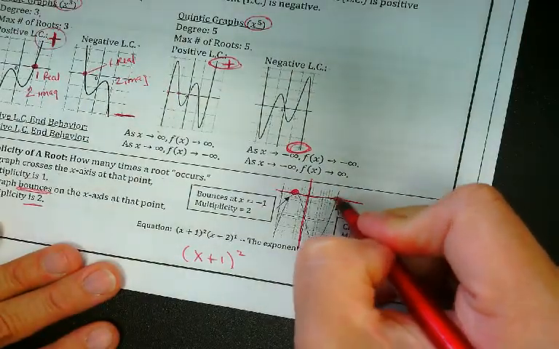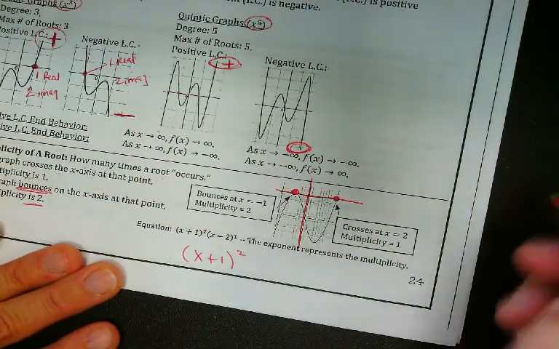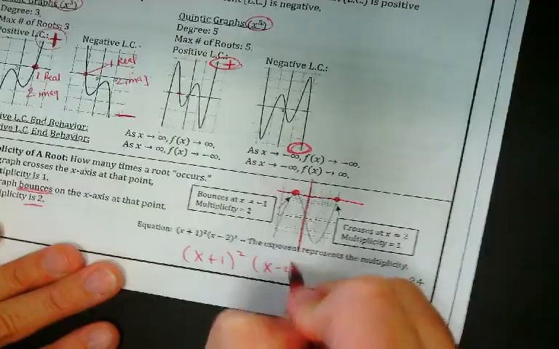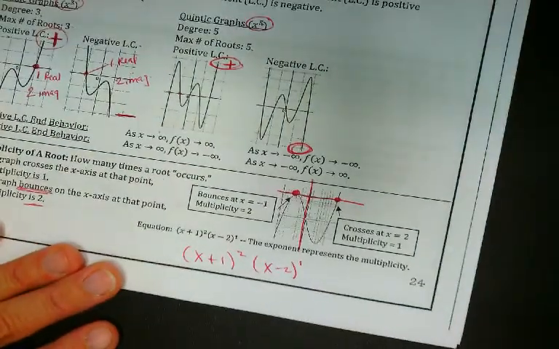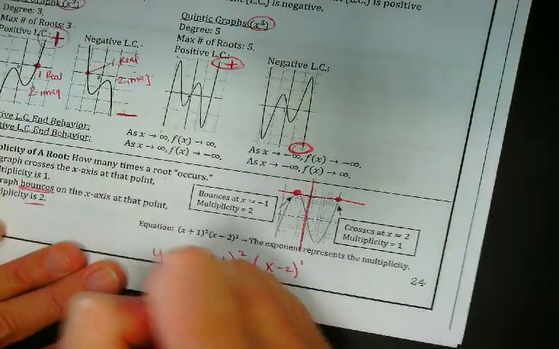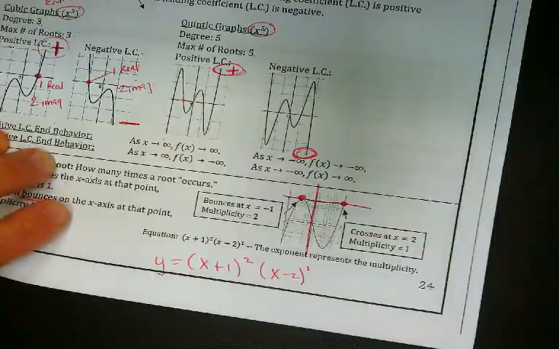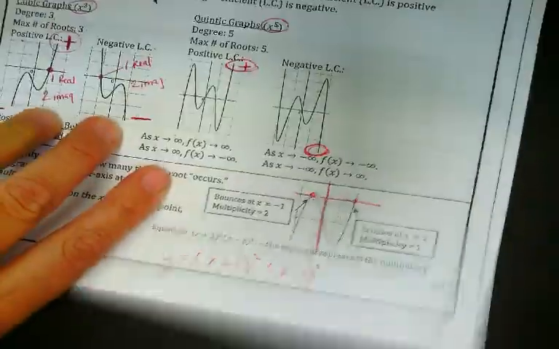This one passes through at x equals 2, so x minus 2 just goes to the first power because it passes through. Okay, bounces have a multiplicity of 2. Let's see what else we can get up here.